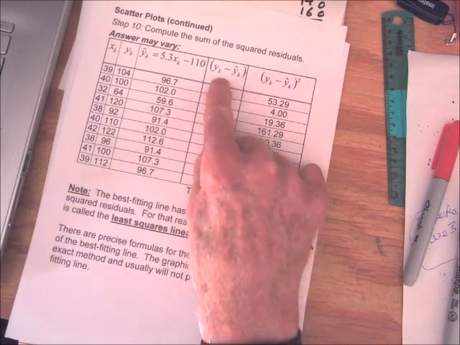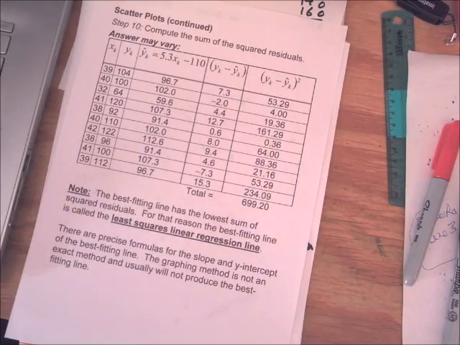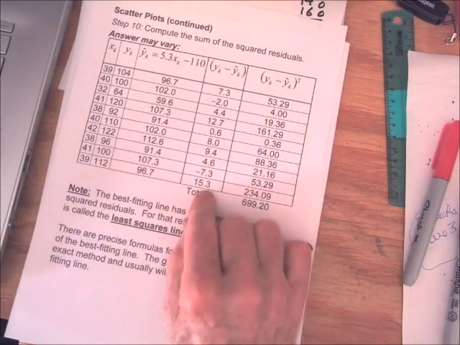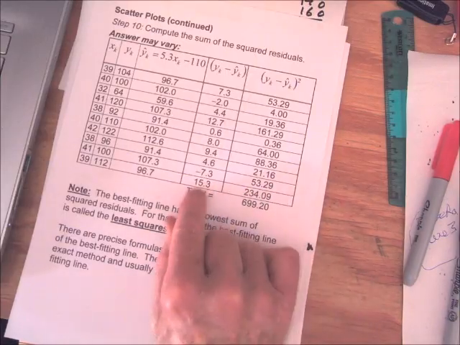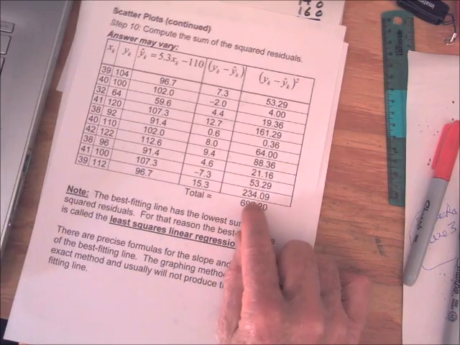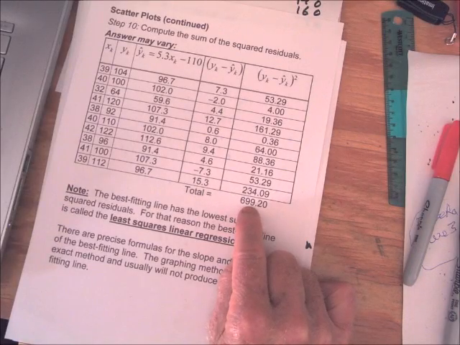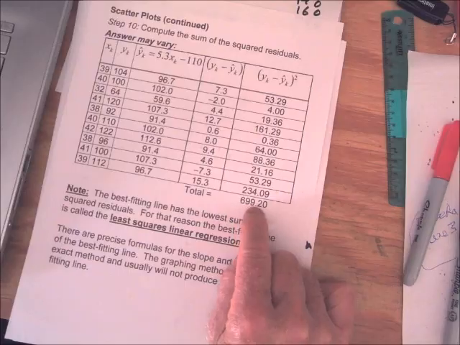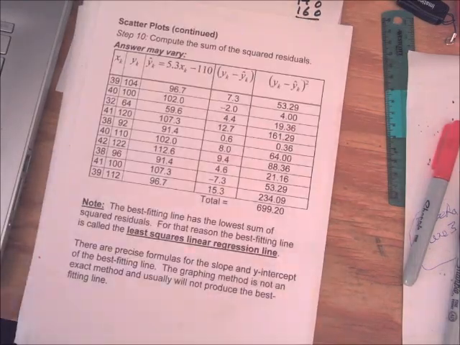Also, this middle column here, the sum of residuals: if you have the best fitting equation, this middle column total should be 0. Our middle column total is not going to be 0 here, because we don't have the best fitting equation. The best fitting equation also has the lowest last column, the lowest sum of the squared residuals.